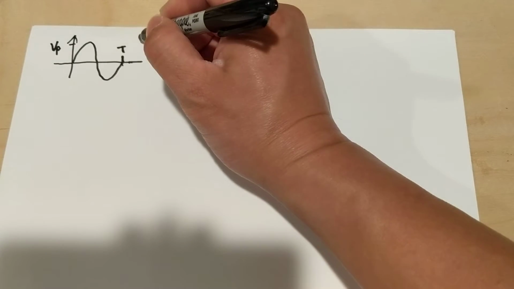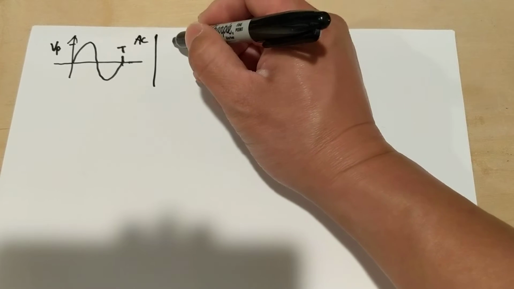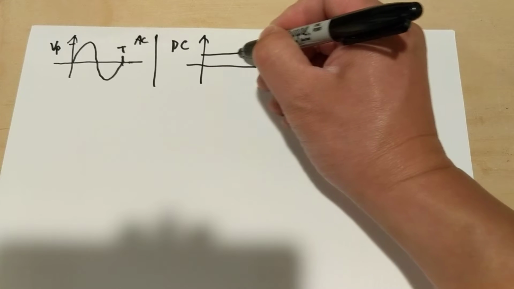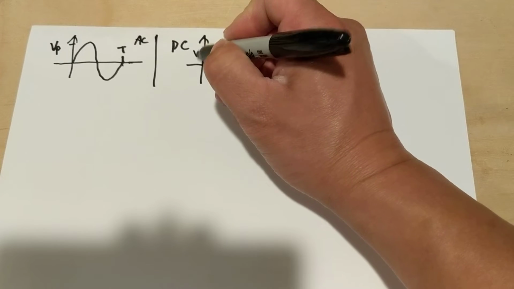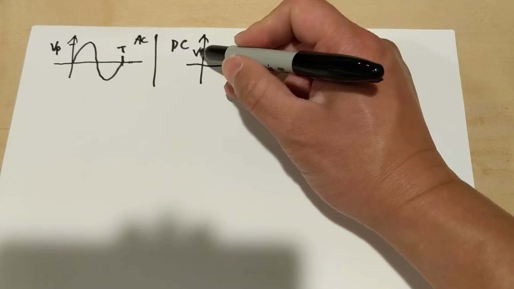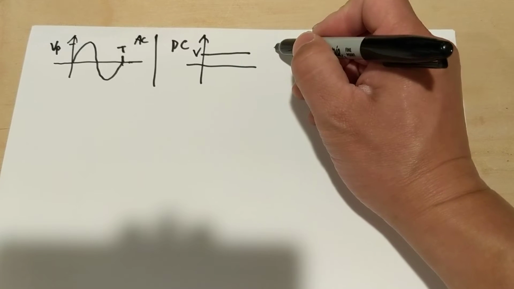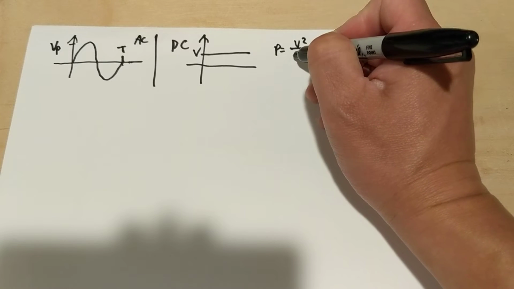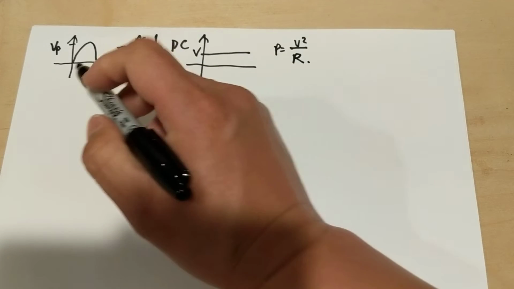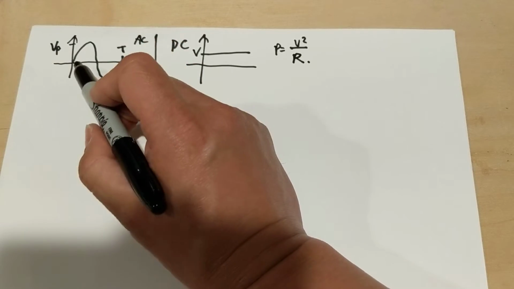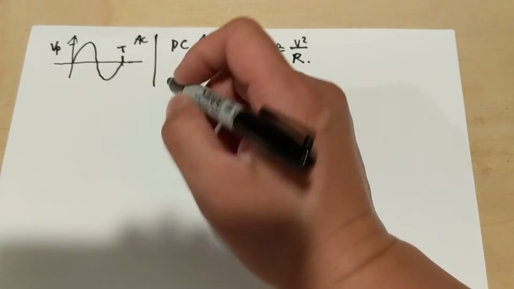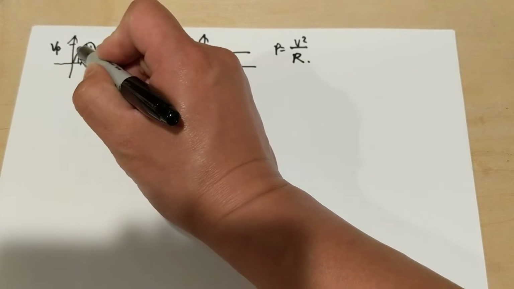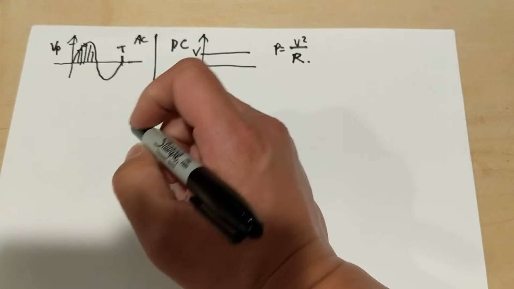We know this is the AC world, and in the DC world, the amplitude V is steady, and the power equals V squared over resistance. But in the AC, we cannot use the DC calculation. We basically cut it into small pieces, and we calculate each piece, and this is basically the integral.